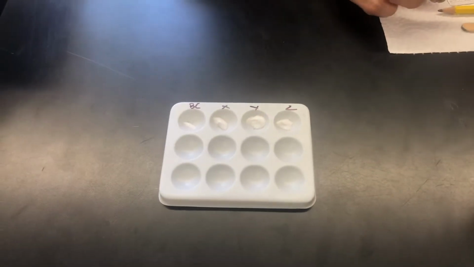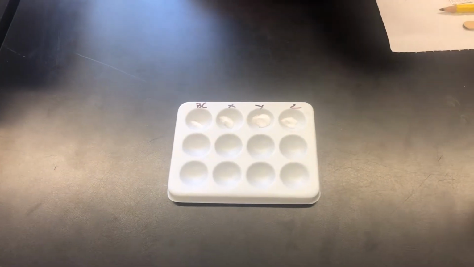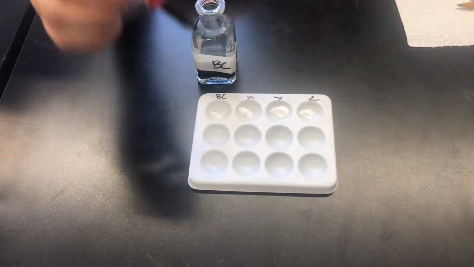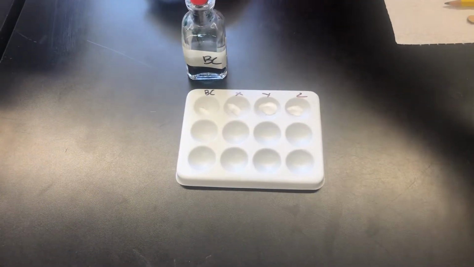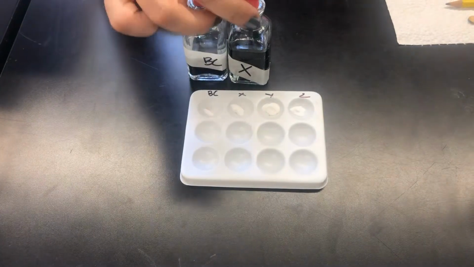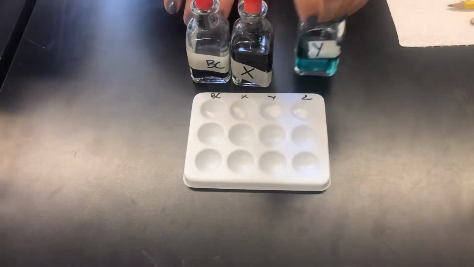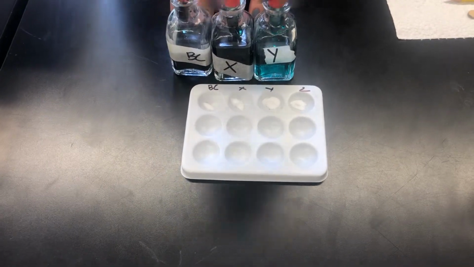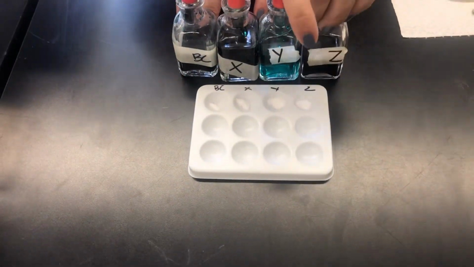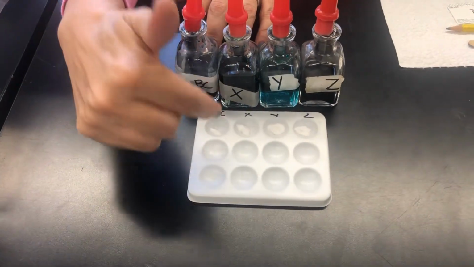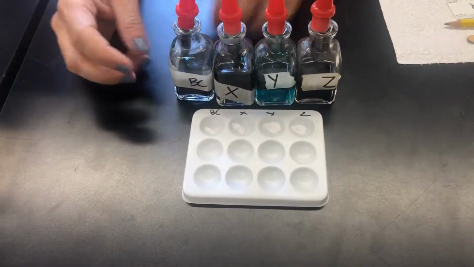Then you're going to take your plant extract and you're going to drop 3 drops in each well tray for each plant extract. And you'll see, why isn't she dropping it? That's because I don't want to give away the answers. You're going to be doing that yourself. And then for Z, again, 3 drops for each plant extract in each labeled well tray.